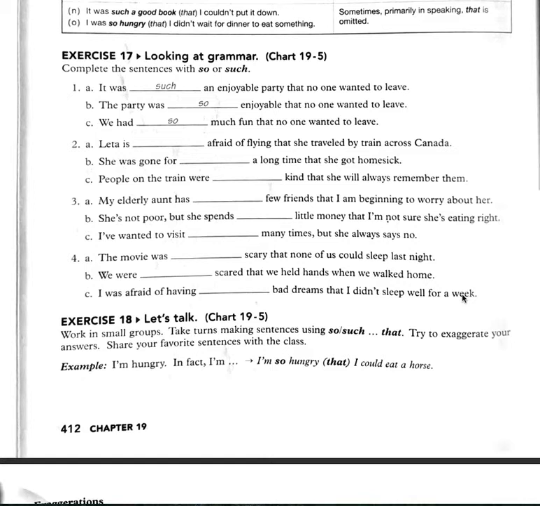Now, in exercise 18, it says work in groups, take turns making sentences using so, such, followed by that. Try to exaggerate your answers. Share your favorite sentences with the class. So look at the example. Now exaggerate, it's like when people say, oh, he puts too much cream on his tacos, right? You exaggerate. You bend the truth. You inflate the truth.